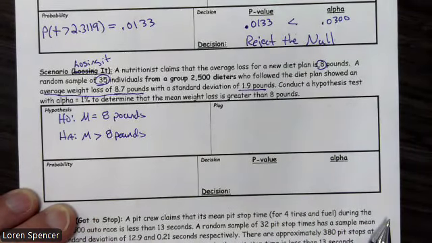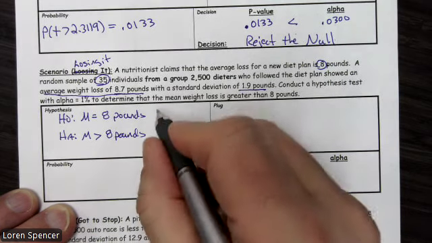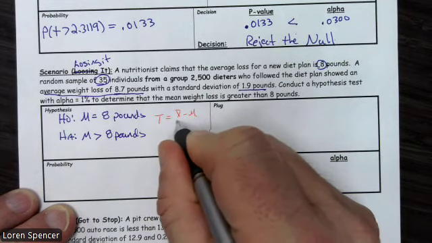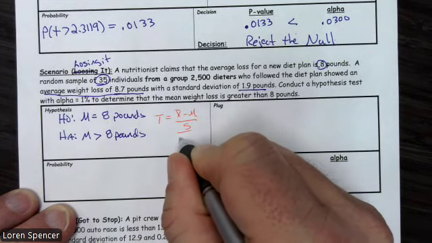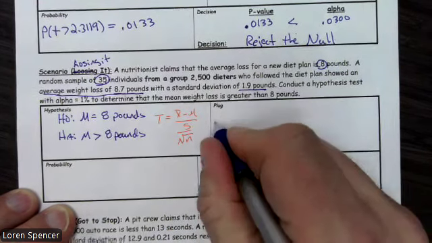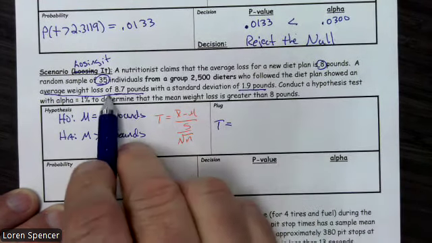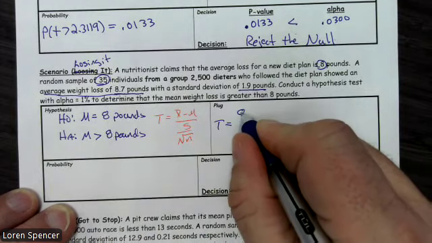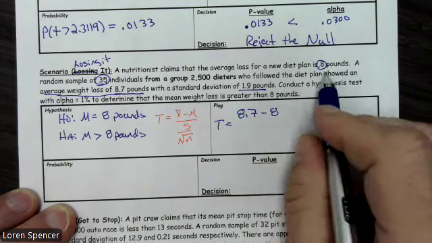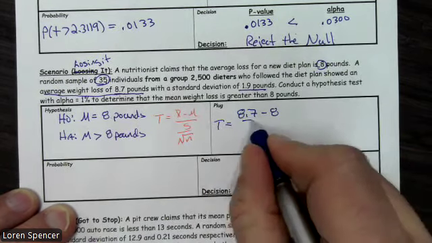I'm going to go ahead and write the formula. t equals x bar minus mu, because the next thing I have to do is plug in. So when I plug in, I'm going to have t equals, well, x bar was 8.7. I had an 8.7 pound sample. The population claim is 8.